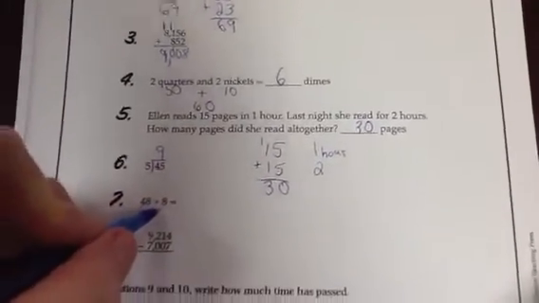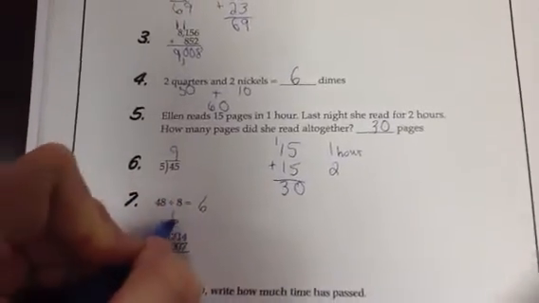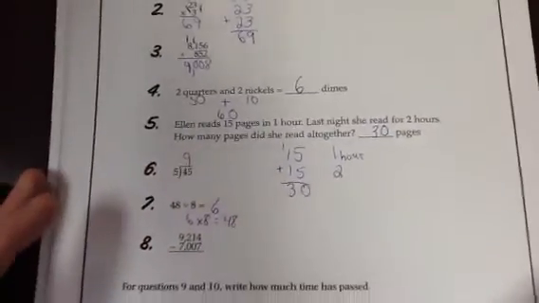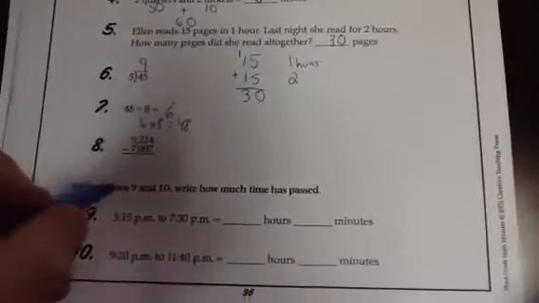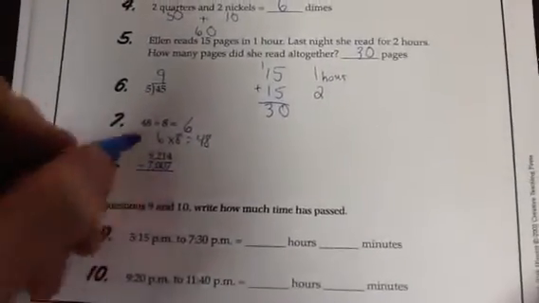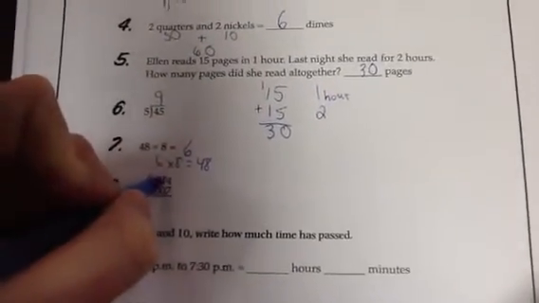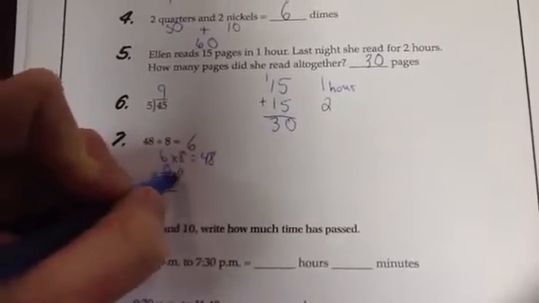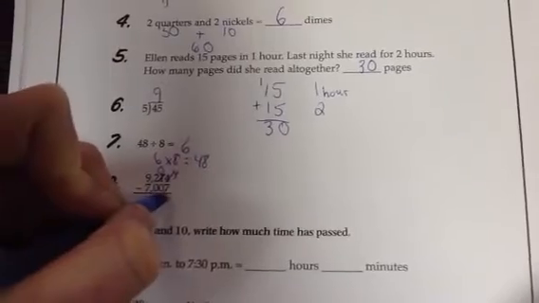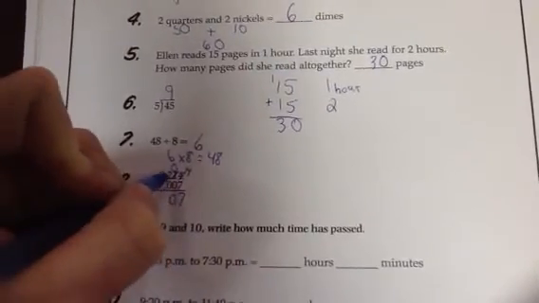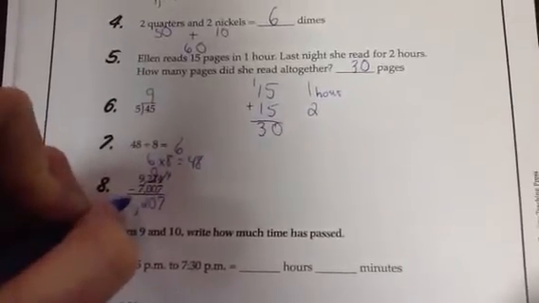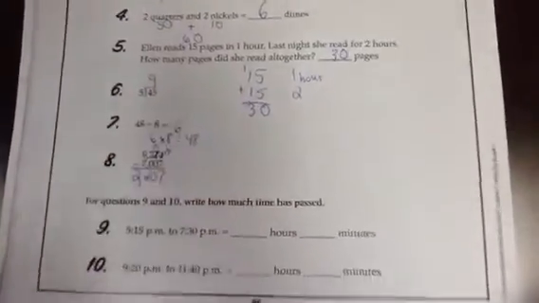48 divided by 8. I know 6 times 8 is 48. So I know my answer is 6. Some of you may need to still draw the circles and count up to 48. 4 minus 7. I cannot take 7 from 4. So I borrow from the 1. The 1 becomes a 0. 4 becomes 14. Now 14 minus 7 is 7. 0 minus 0 is 0. 2 minus 0 is 2. And 9 minus 7 is also 2.